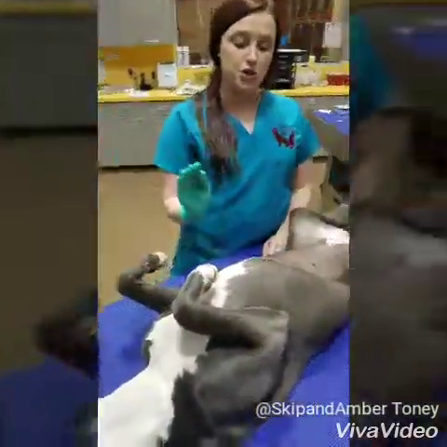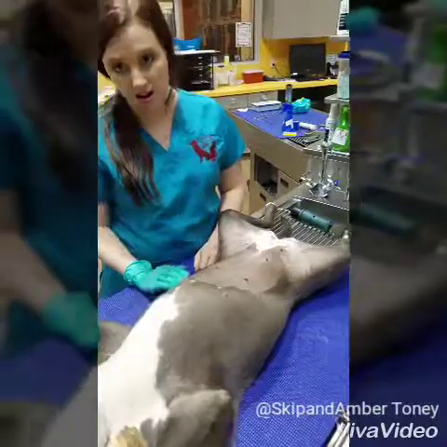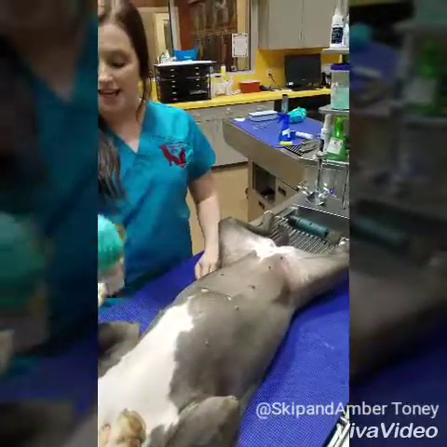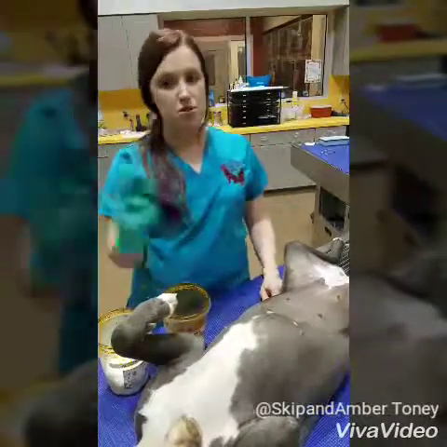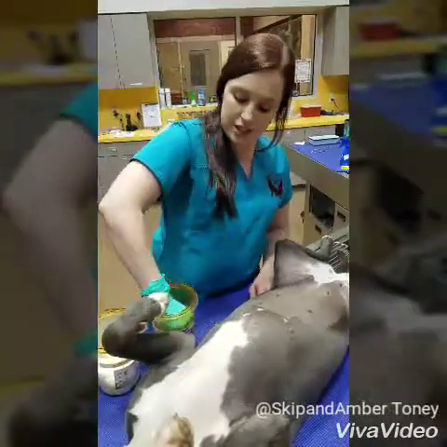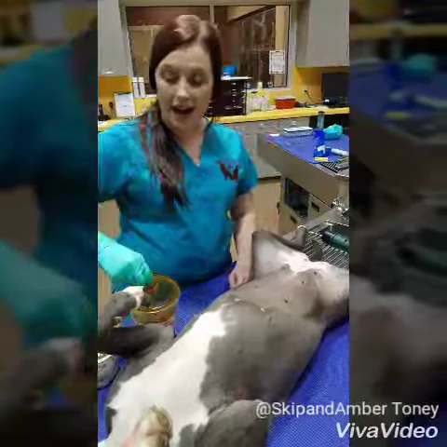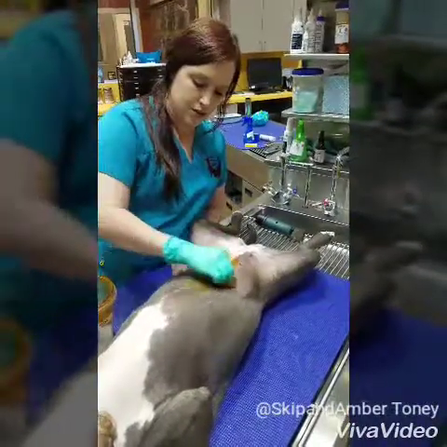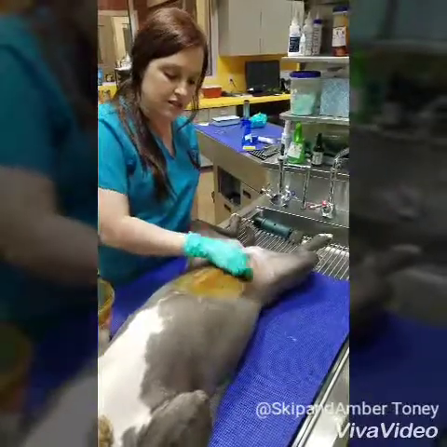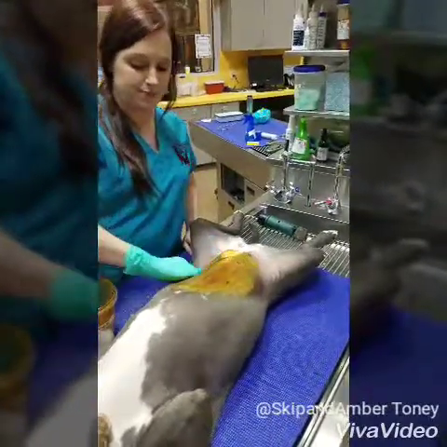Okay, I'm now going to scrub this patient for its procedure. We use betadine scrub and follow up with alcohol. We need to do this 3 times and we are outside of the OR. We start in the middle and work our way out. So I'm going to make my way out of the surgical plane.